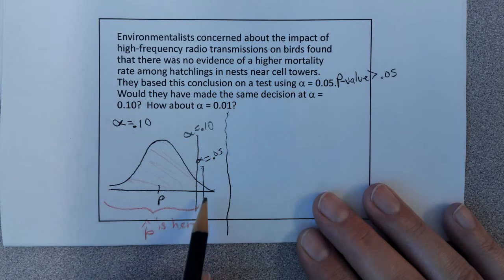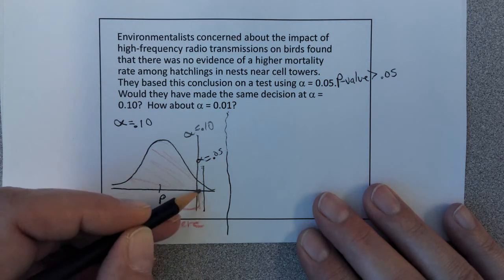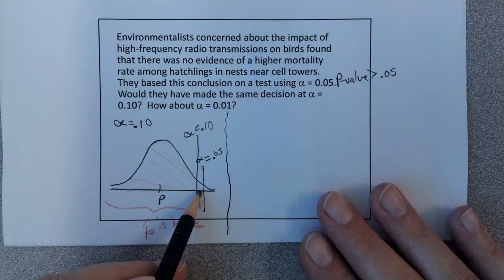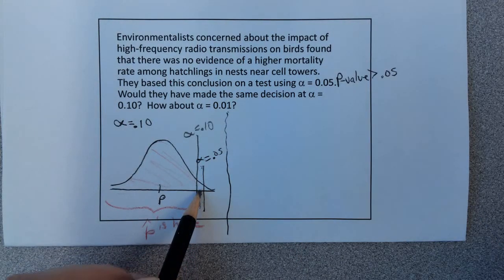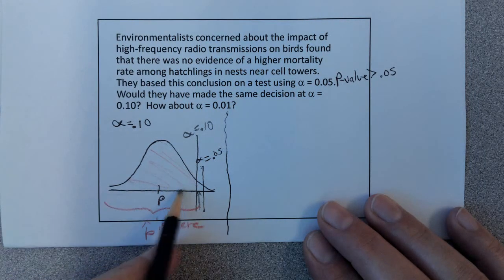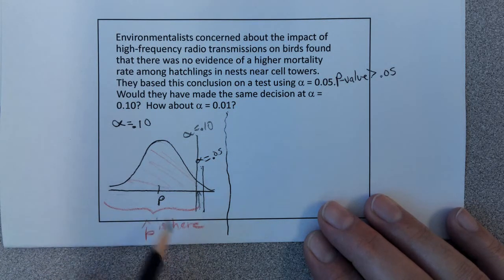And I know that p hat is somewhere to the left of the 5% marker. So if p hat is between these two cutoffs, then I would have changed my decision and rejected the null at 10%. But if p hat lies to the left of the 10% marker, which it might, then I would have the same decision and fail to reject.